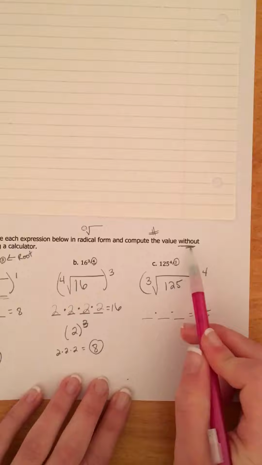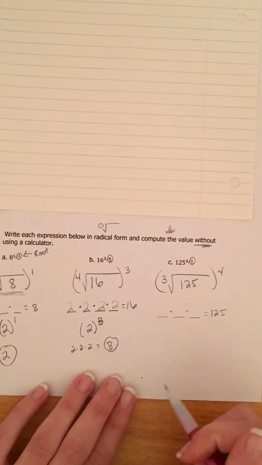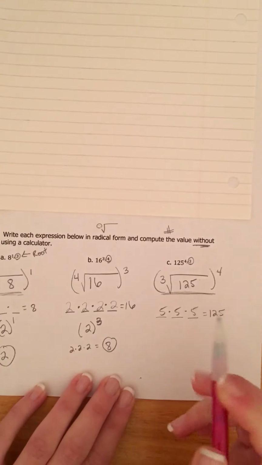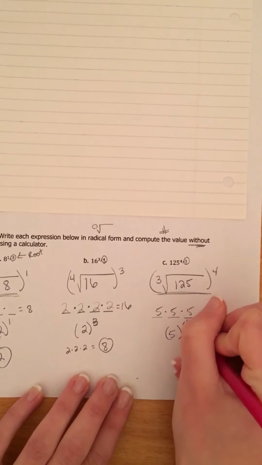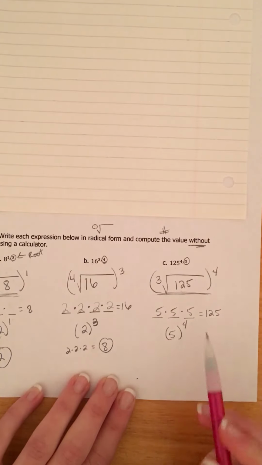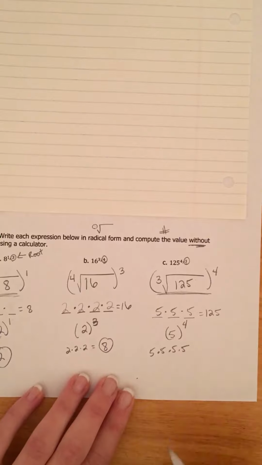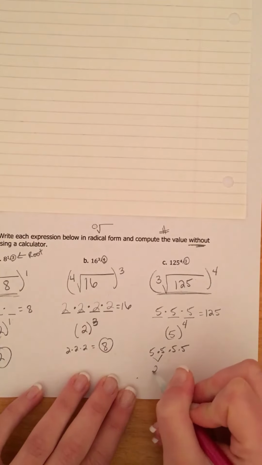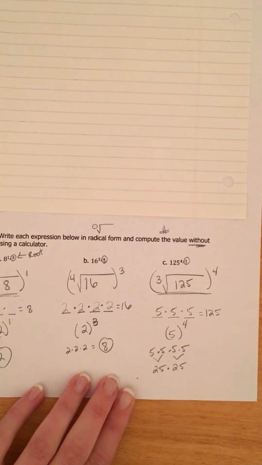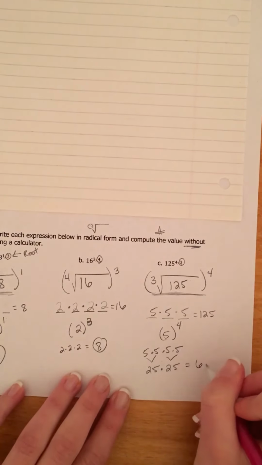So we're trying to do these without our calculator. Okay? So don't just type this in your calculator, see if you can figure it out. So this is going to be 5 times 5 times 5. So inside the parentheses is really worth the number 5. But I still have my little 4 exponent on the outside. So this means 5 times itself 4 times. 5 times 5 times 5 times 5. Now we're going to figure out what that value is. Well, these 2 multiplied together give me 25. These 2 multiplied together also give me 25. 25 times 25 is 25 squared, which is maybe something you know, which is going to be worth 625.